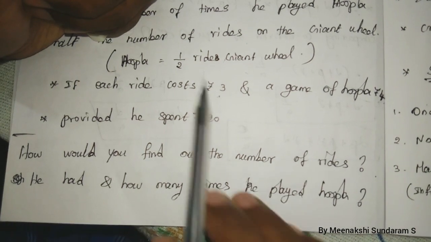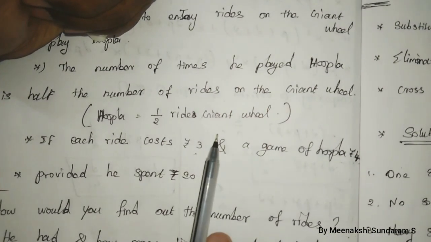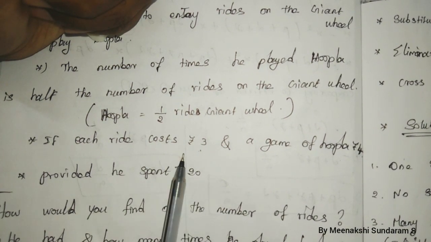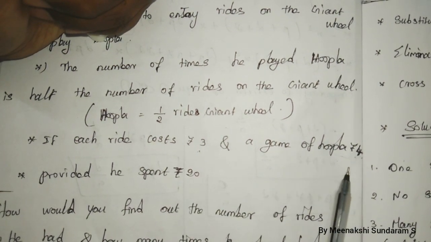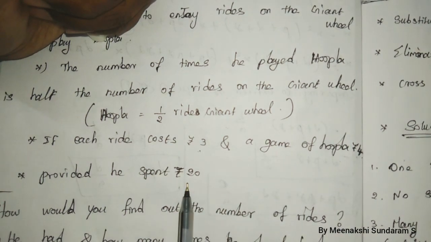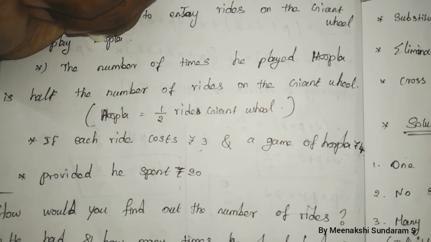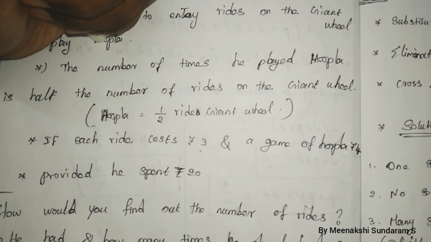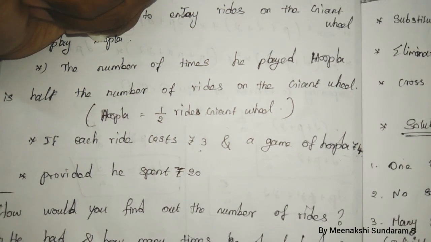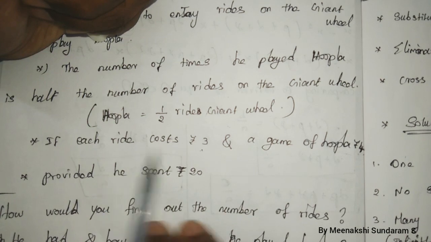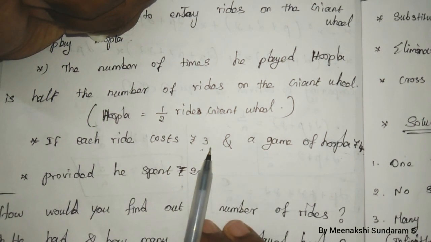You just think over the situation and you should find the answer. Hopla is 4 rupees per time, and per time it is 3 rupees for riding a giant wheel. Totally he had 20 rupees. Will you be able to get an answer? So try it. First, the ride: we just consider 2 times.